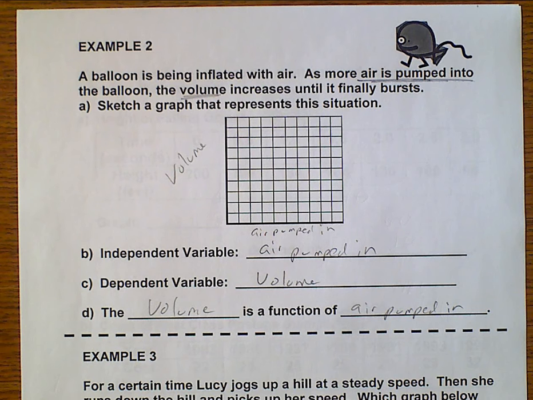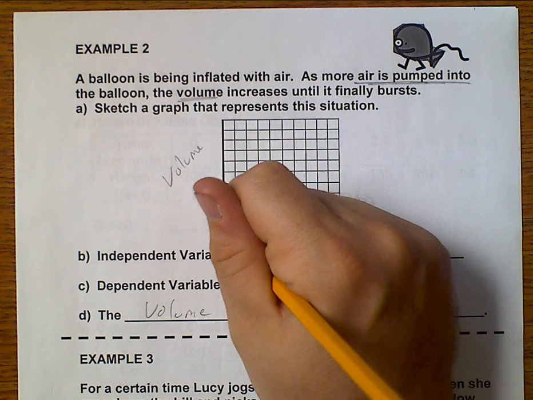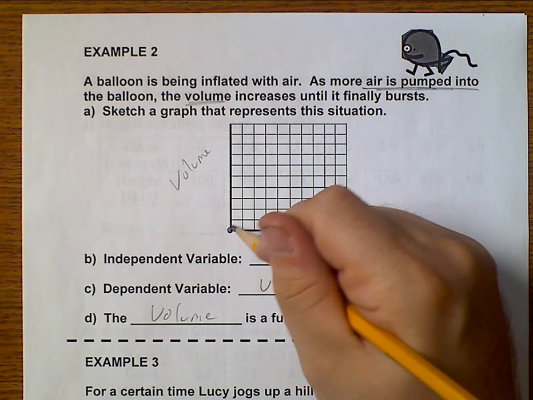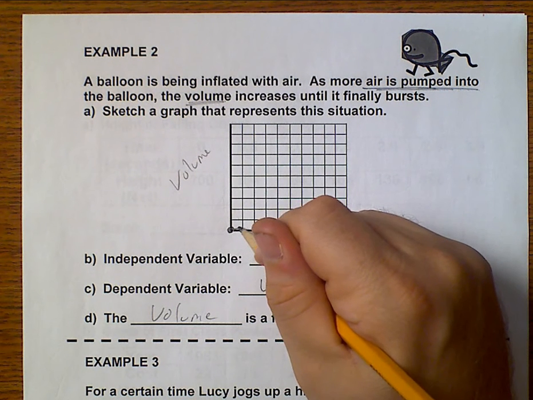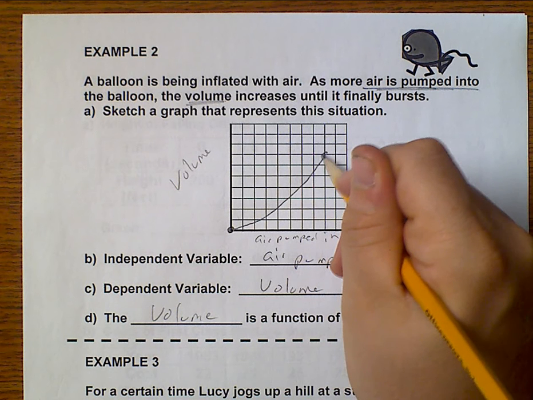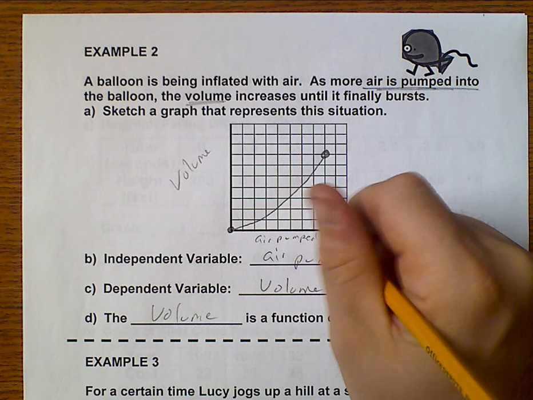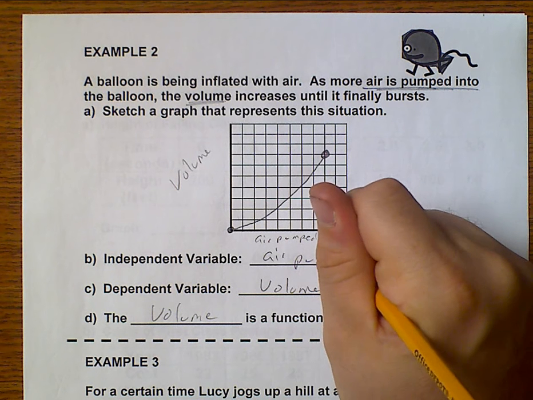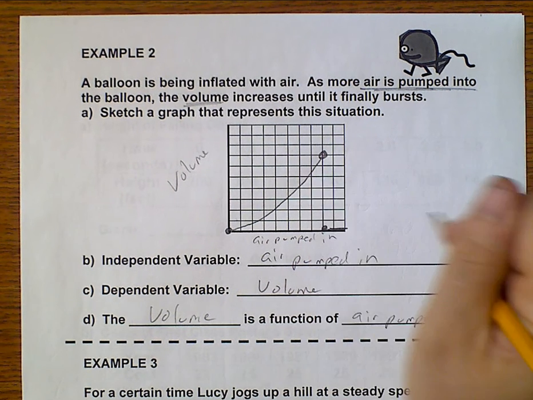And they didn't give us any numbers. And so we're just going to guess, well, no air means no volume. And then as I pump air into it, it gets bigger until finally it bursts. And I'm left with 0.